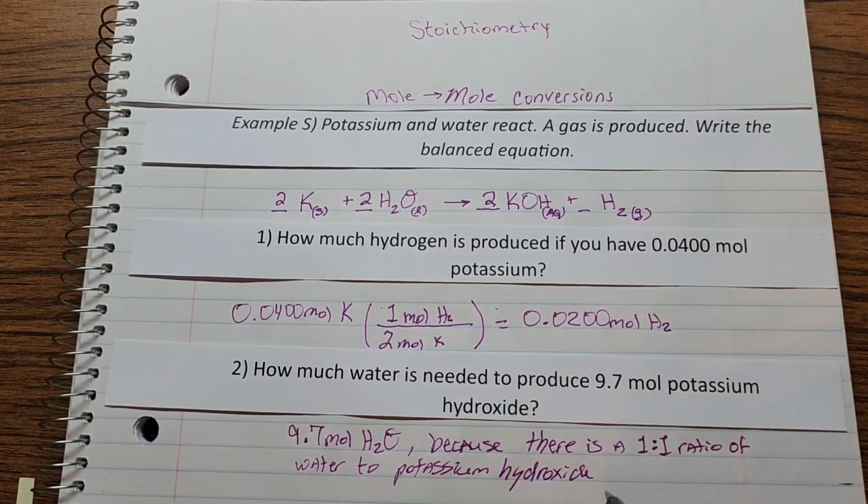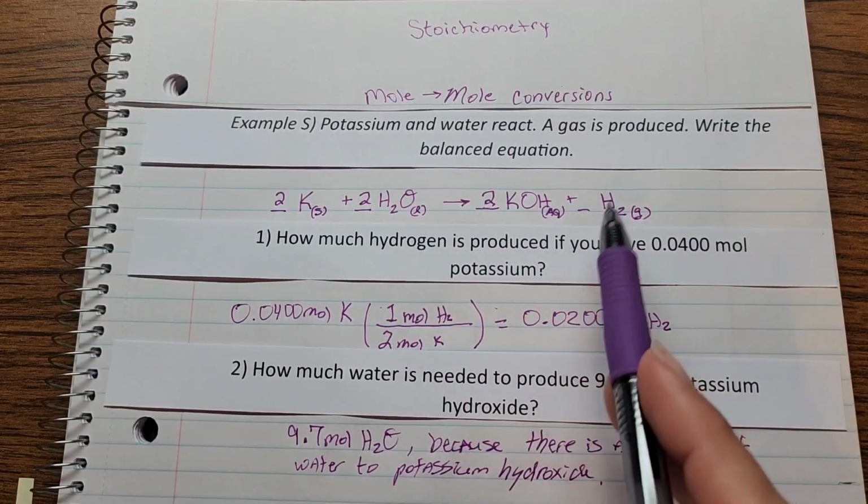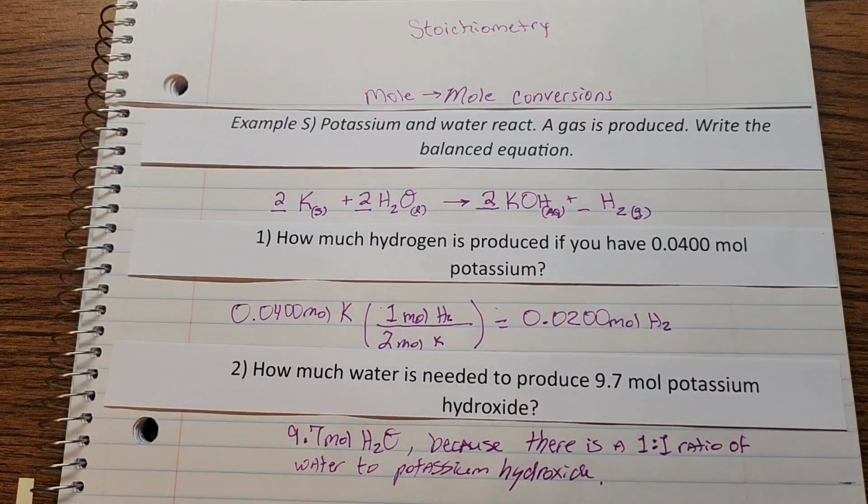If you wanted to show that using a conversion factor, this would be a 2 and this would be a 2, and you'd be comparing water and potassium hydroxide.